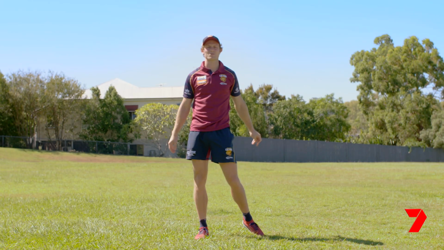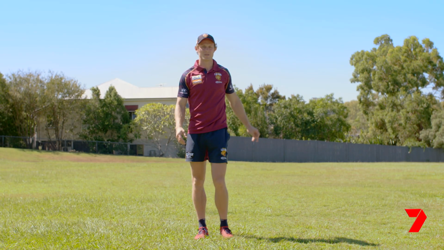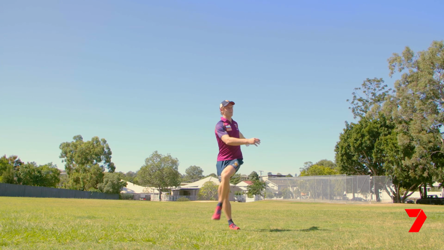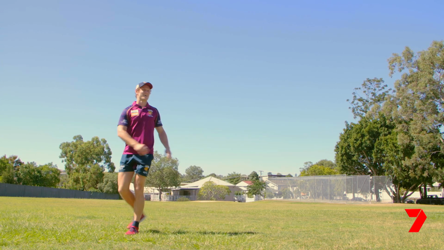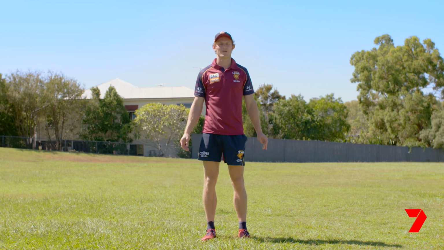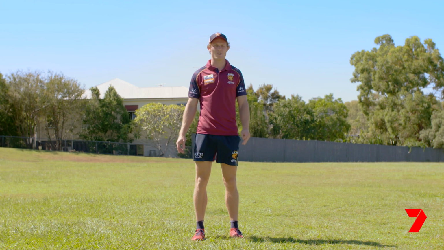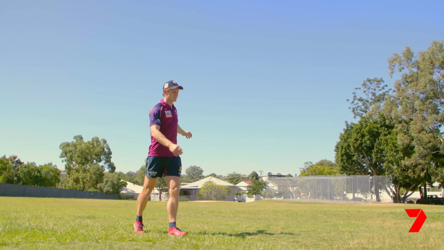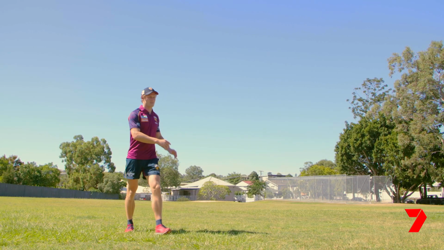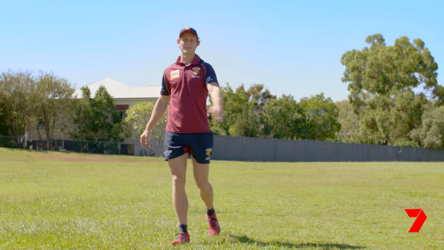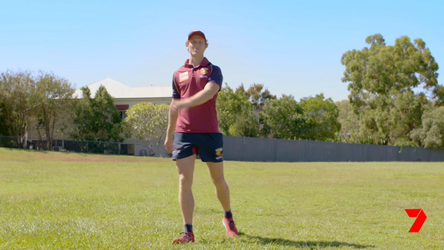The second exercise we're going to do is a grapevine step. So move your leg on top of your other leg and move side to side, just like you're dancing. The last exercise we're going to do is a snap kick. This is an important skill in AFL because it's how we kick goals. Start with a flat foot and swing your leg across your body, just like this, 2 or 3 times each leg, and you'll be ready to dance later on with mum and dad.